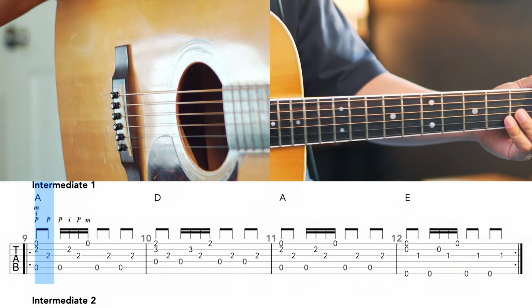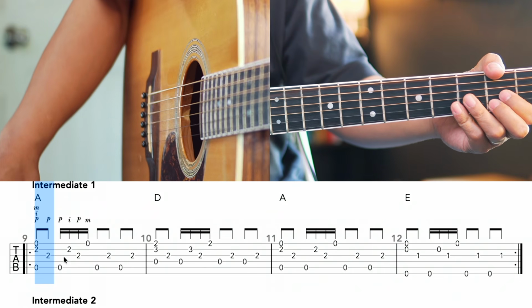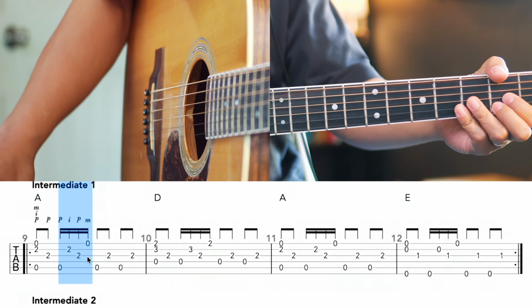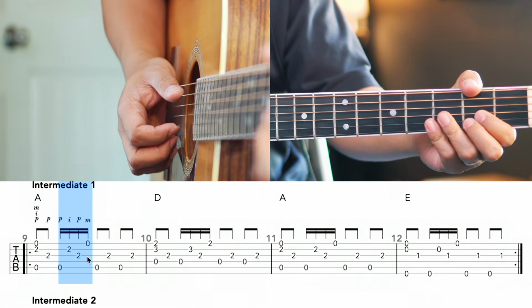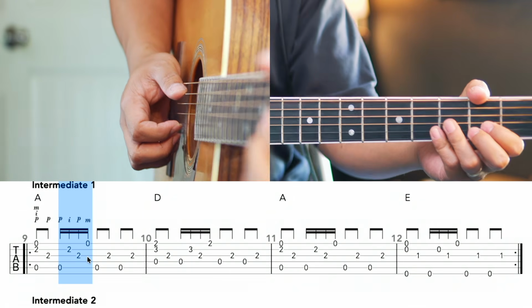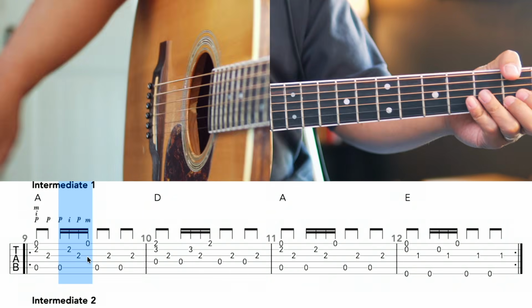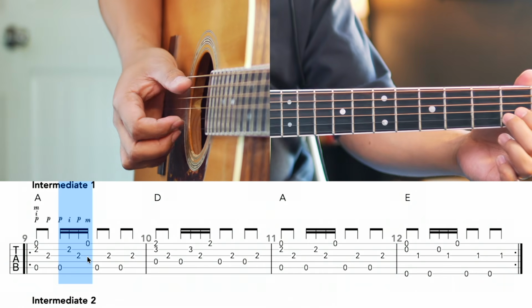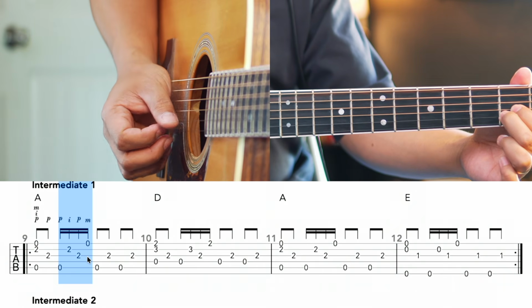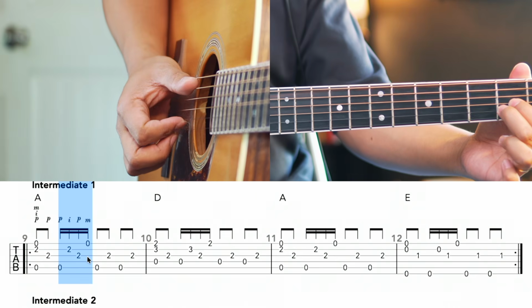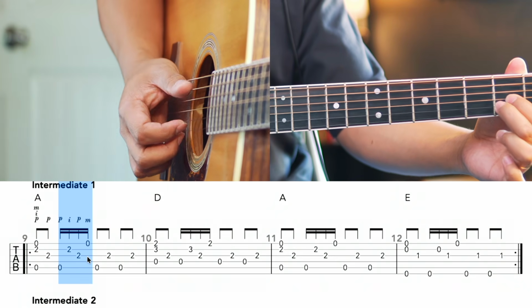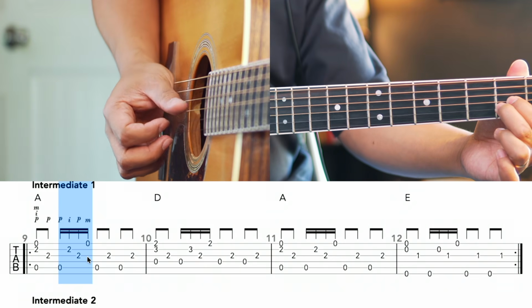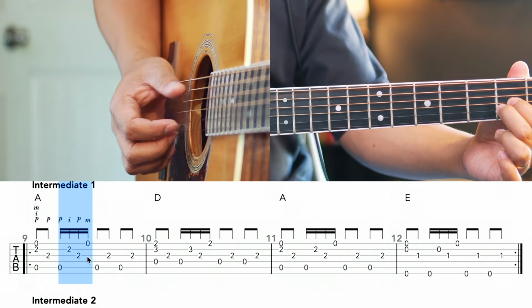Okay, let's go to the second part. Here we have the PIPM, right? 1 E or 2 E and so since we are on beat 2, 2 E and so that goes like this: 2 E and so let's just loop that for a second. P I P M. 2 E and 2 E and.